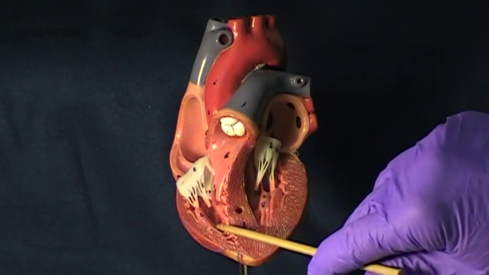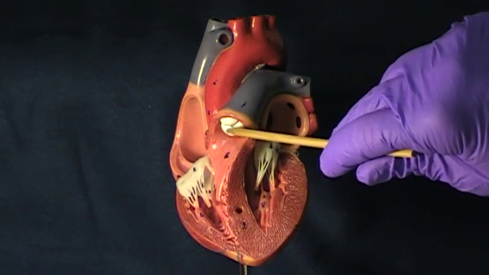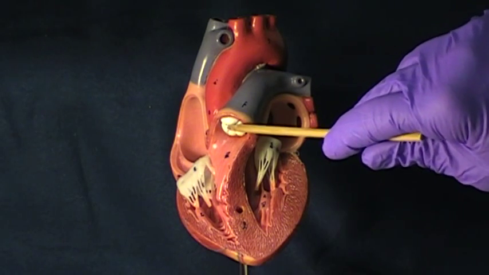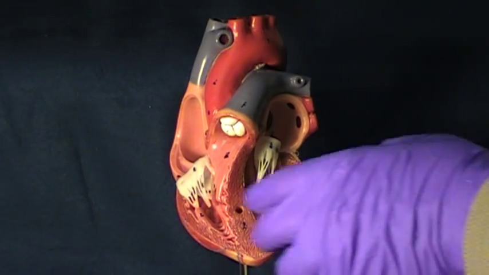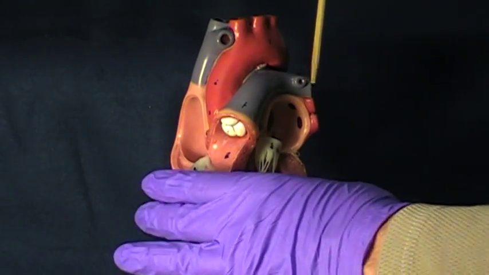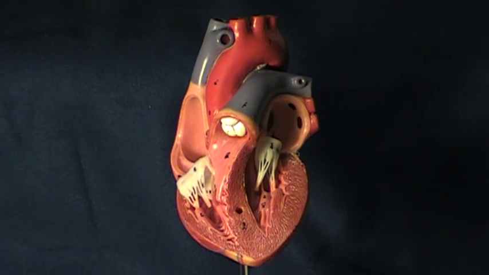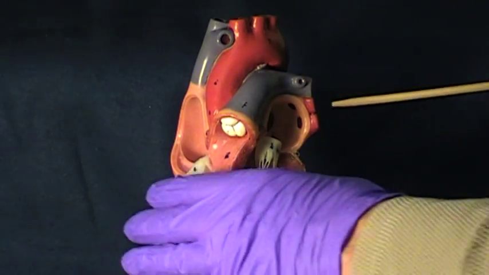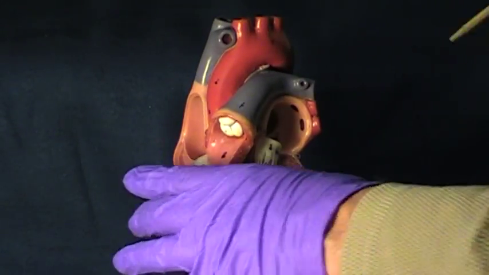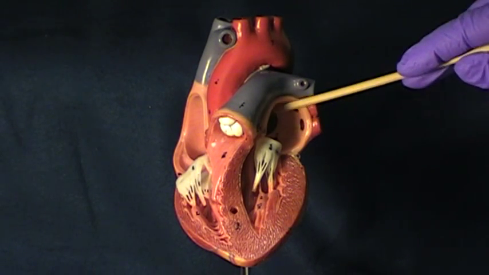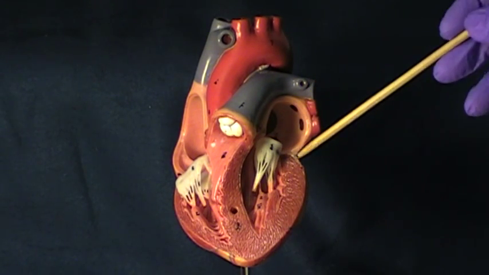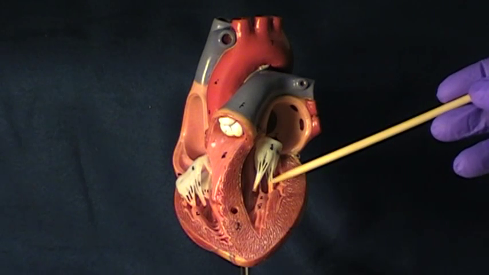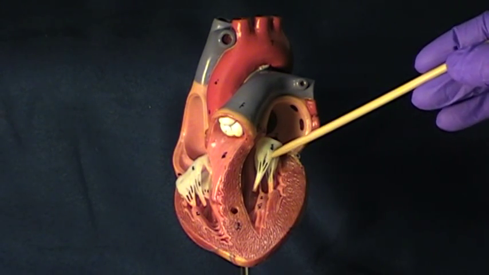Once the blood is in the right ventricle, it comes up through the pulmonary semilunar valve, entering the pulmonary trunk. It then bifurcates into the left and the right pulmonary arteries. At this point, the blood is taken into the lungs through the capillary beds, where it picks up oxygen and is returned to the heart via the left and the right pulmonary veins. The blood then enters the left atrium and travels through the mitral or bicuspid valve into the left ventricle. Again, you'll see the papillary muscles as well as the chordae tendineae.